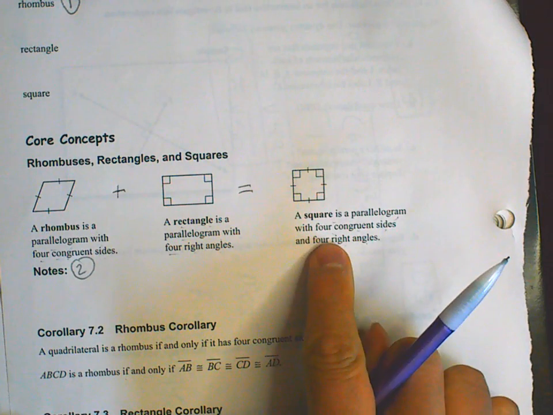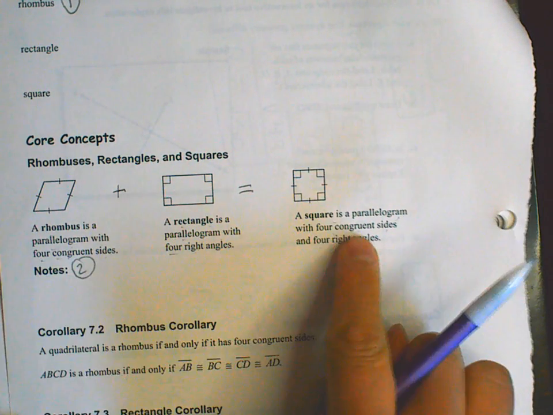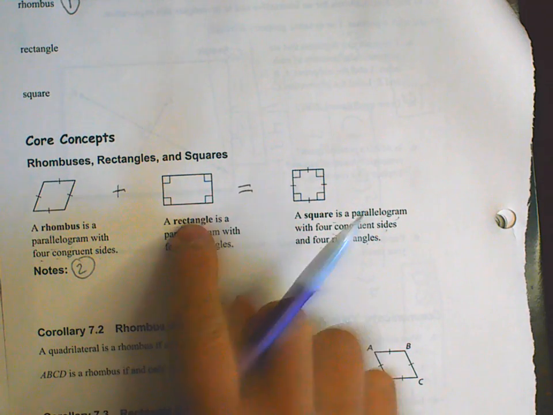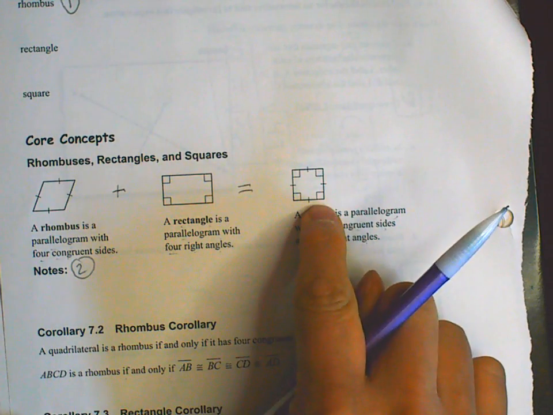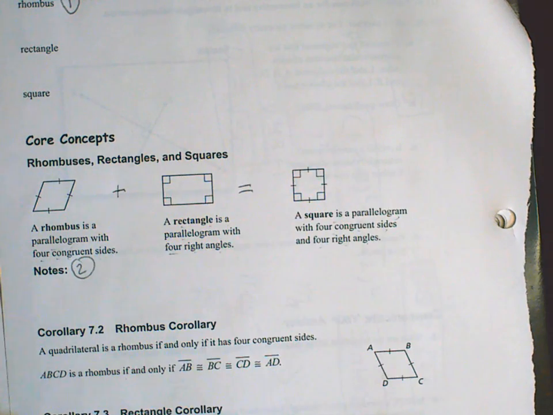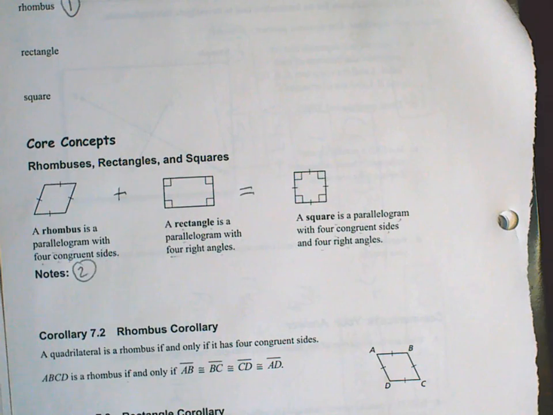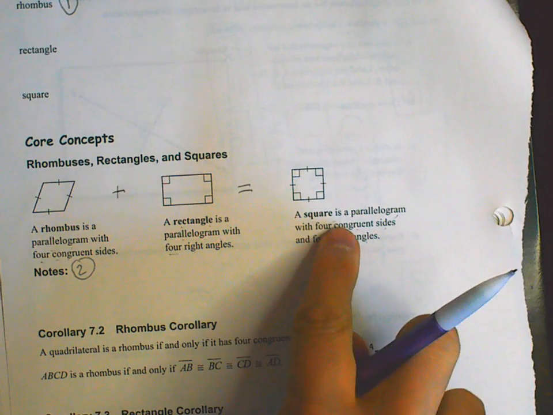So is a square a rhombus? Yes. Is a square a rectangle? Yes. Is a rectangle always a square? No. Is a rhombus always a square? No. So we have to make sure that we get those clear. Basically, these 2 merge together, you get this one.